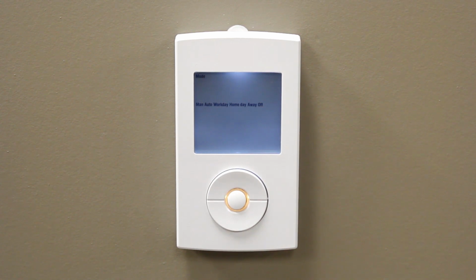Away mode. Use away mode when you want the thermostat to maintain a lower temperature for an extended period of time. Off mode. Use off mode to turn off the floor heating system. The thermostat still displays the clock but will not display any temperature readings.